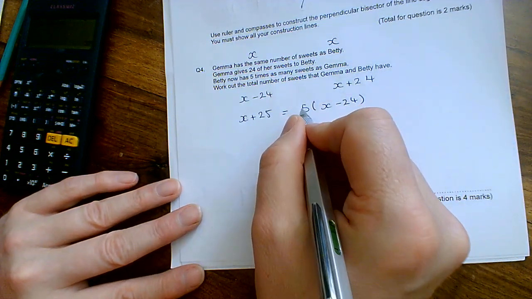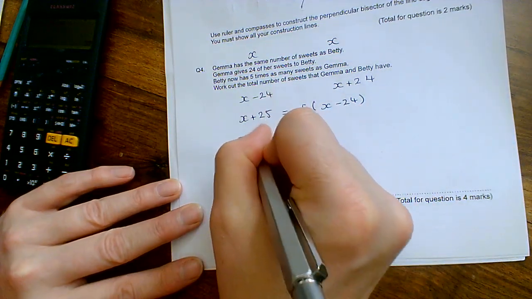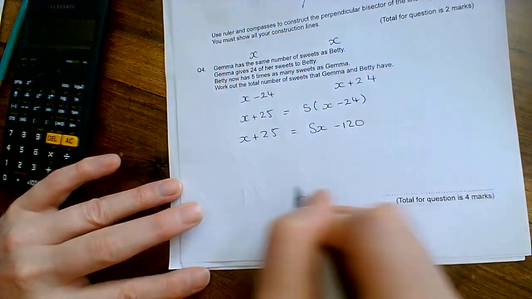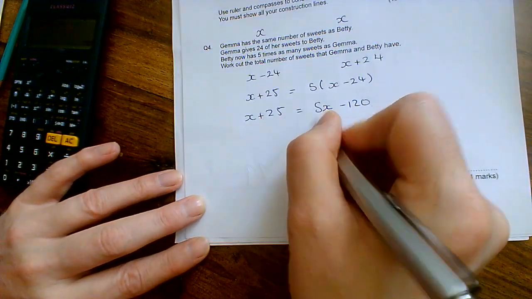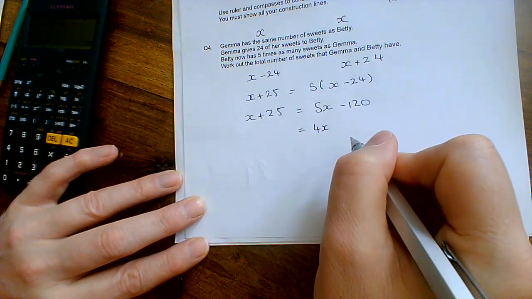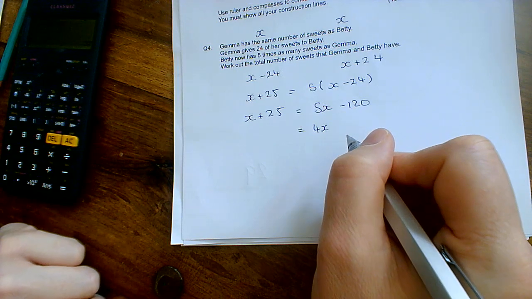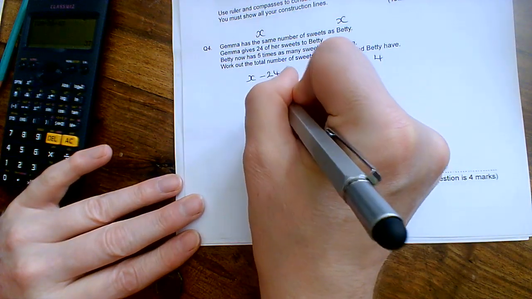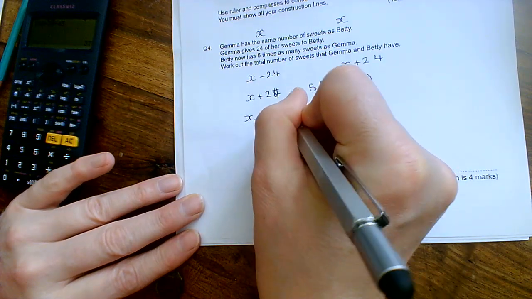So we've got, what's that? So it's x plus 25, let's just expand that bracket. 5x take away 120. We can bring the x over here to make it 4, so we just take it away, you get 4x. And then you add the 25 over here. Something's going wrong here. Why have I got 25? Where did 25 come from? It should be 24. 24, and that should be 24.